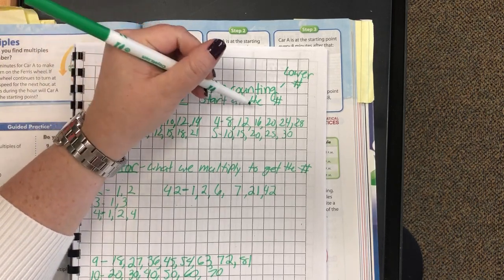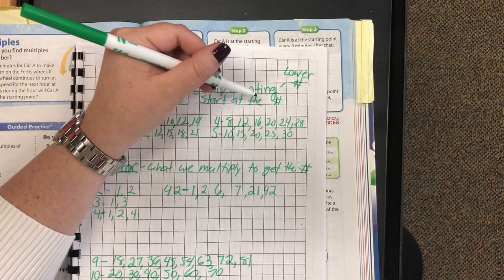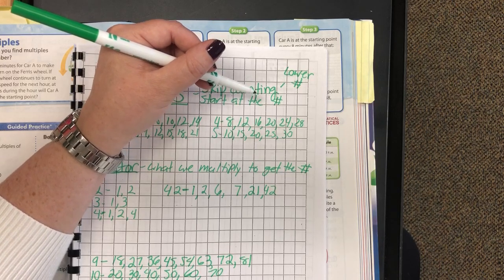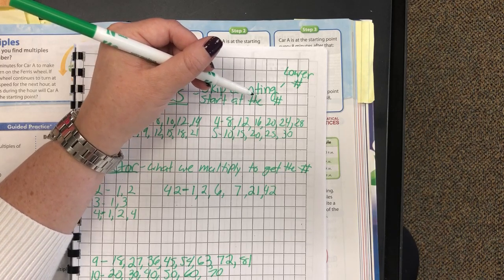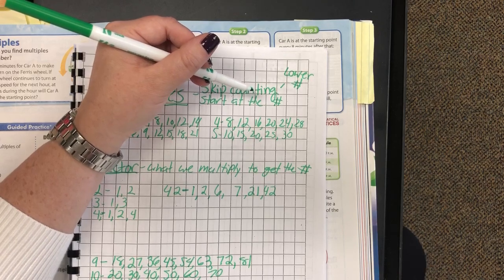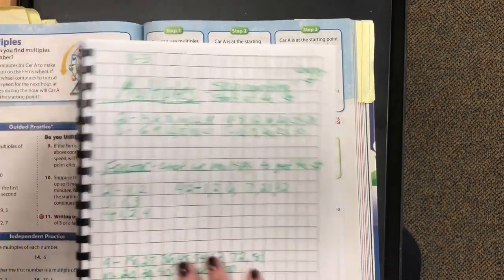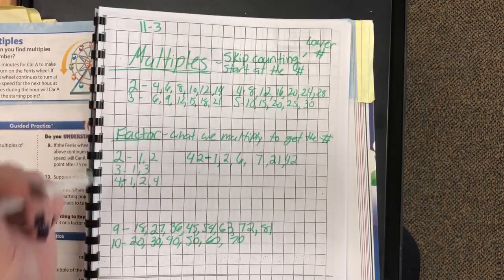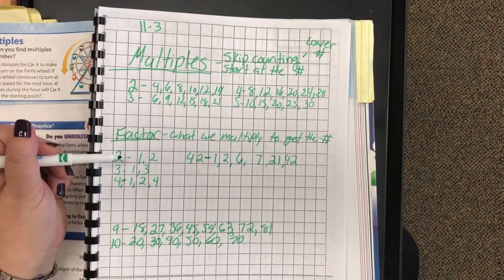You always start at the number they ask you about. What are multiples of 5? You skip count by 5. What are multiples of 8? You skip count by 8. Multiples of 7, you skip count by 7. This whole lesson, everything you do in here is going to be multiples. Don't get confused with factors.